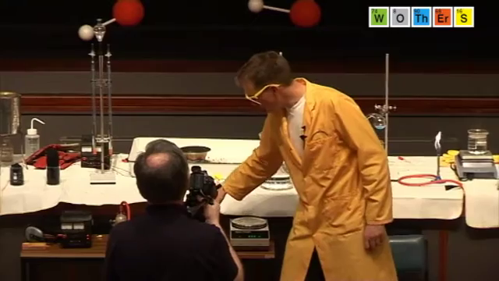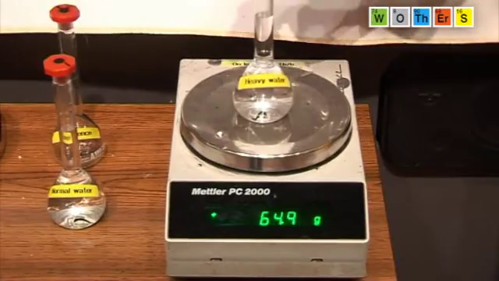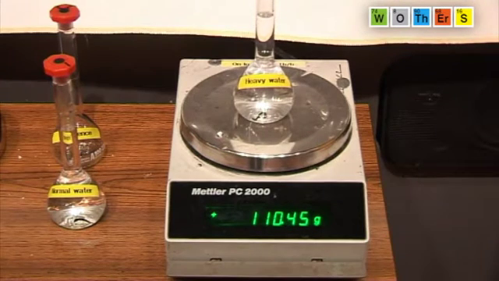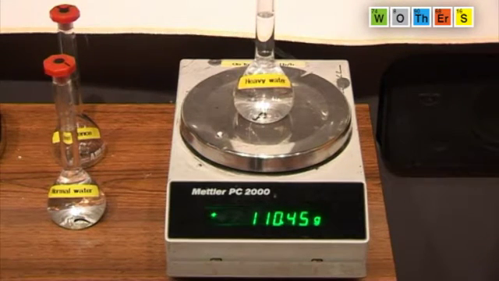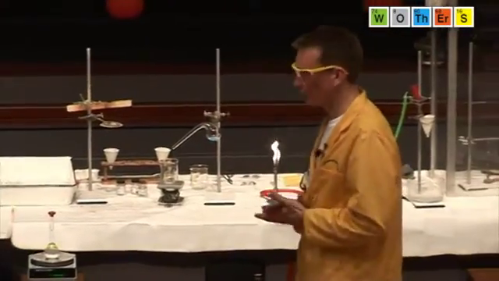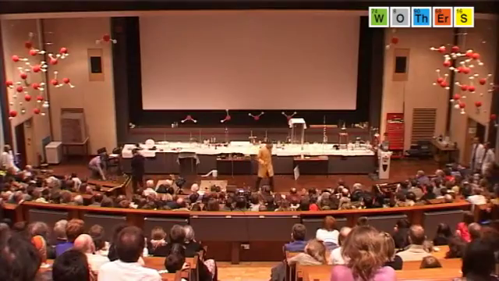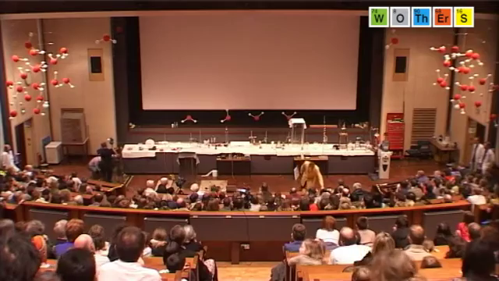Now, here I have some heavy water, and it's exactly the same amount. It's 100 millilitres of water, and this weighs 110 grams. So this is heavy water. Now, what exactly is heavy water? Well, in order to understand this, we need to look right into the heart of a hydrogen atom.